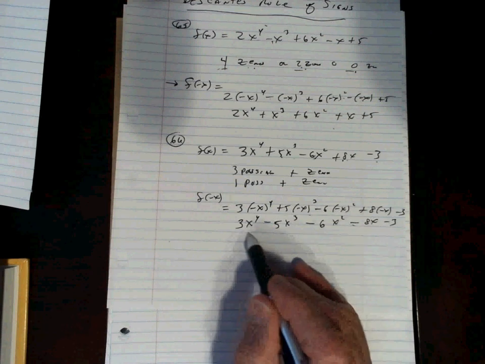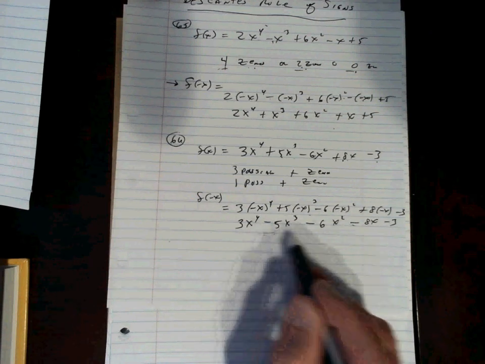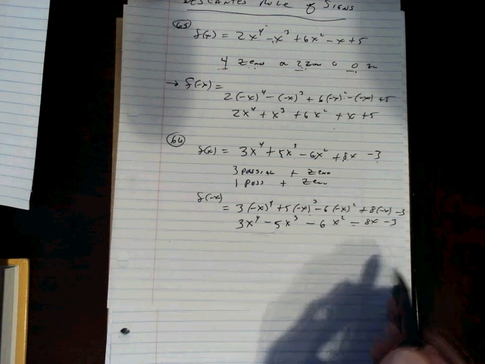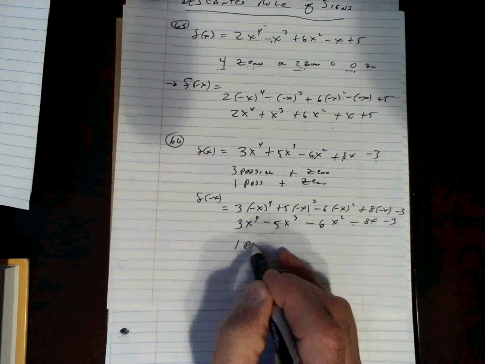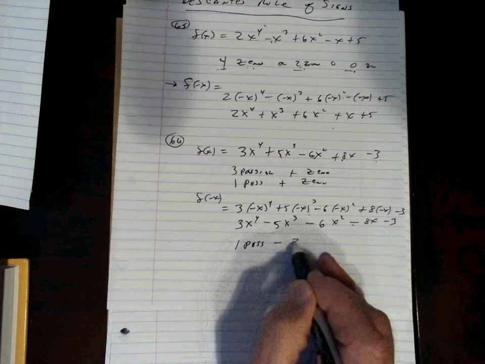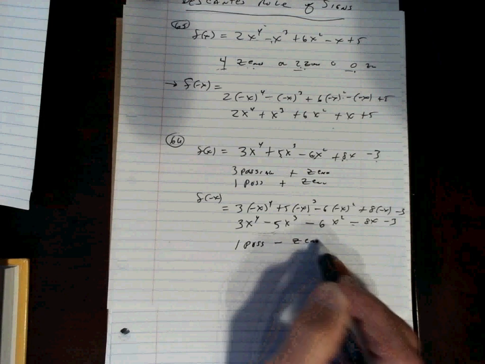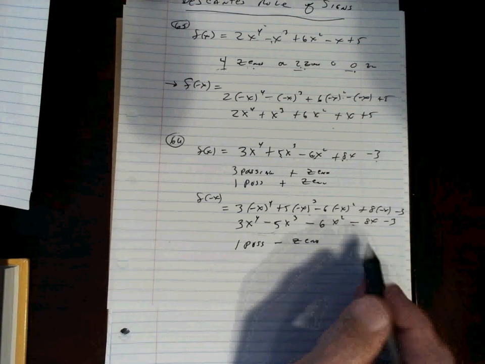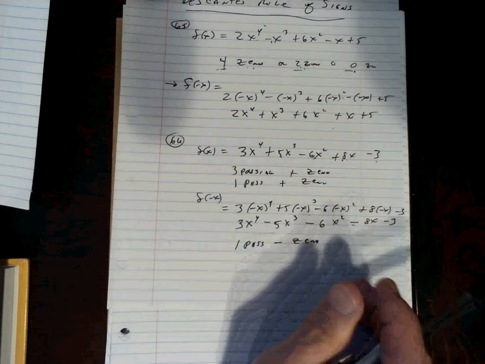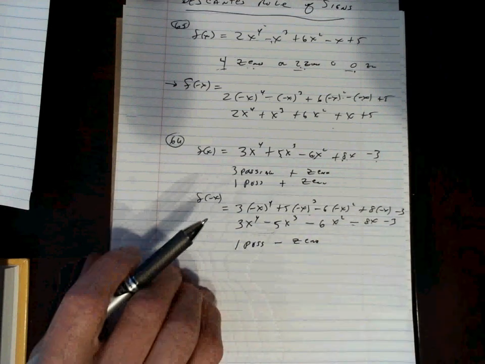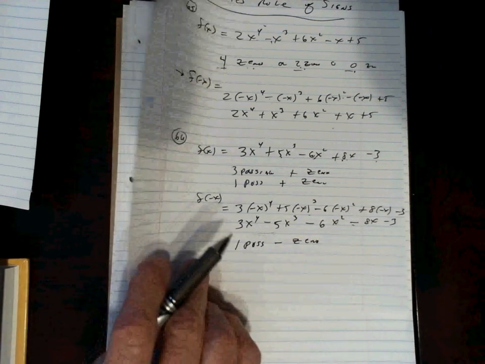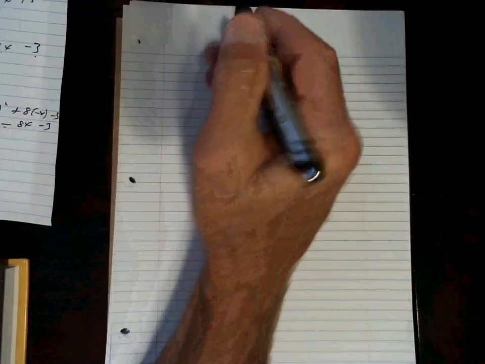So looking at sign changes, the only sign change we have is going to be 1 sign change, and the rest of them are going to be negative. So this would be 1 possible negative zero, based on the sign changes after you evaluate at a negative x. Maybe look at another one of these.